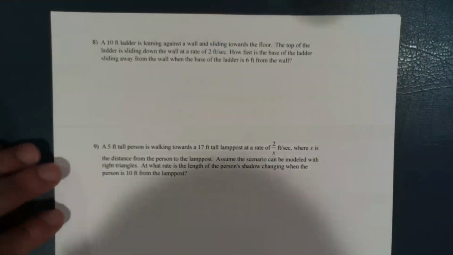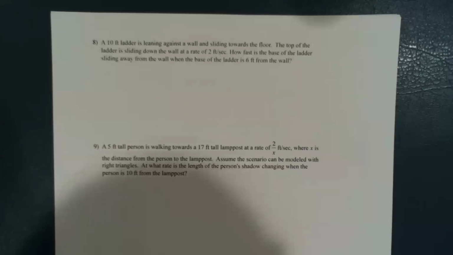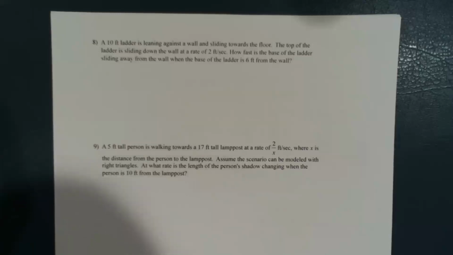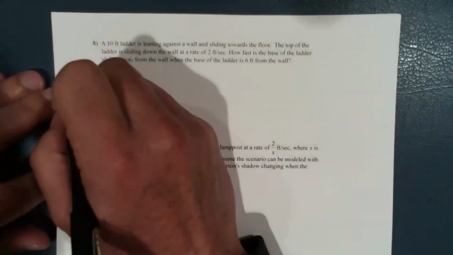Number 8. A 10-foot ladder is leaning against a wall and sliding towards the floor. The top of the ladder is sliding down the wall at a rate of 2 feet per second. How fast is the base of the ladder sliding away from the wall when the base of the ladder is 6 feet from the wall? You'll want to read through that a few more times. Let's draw a picture.